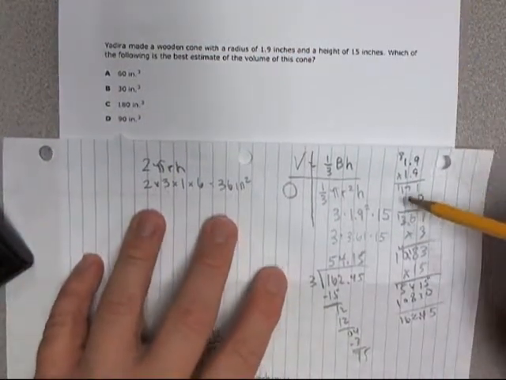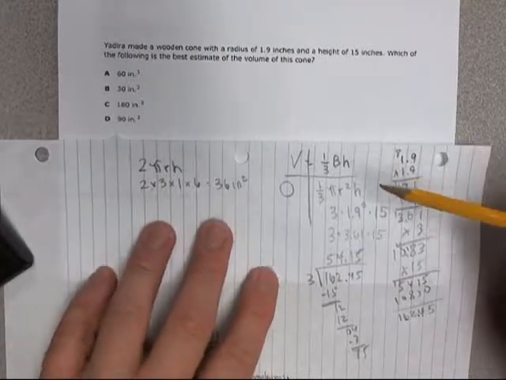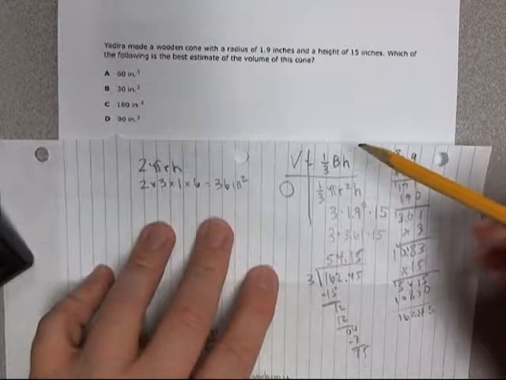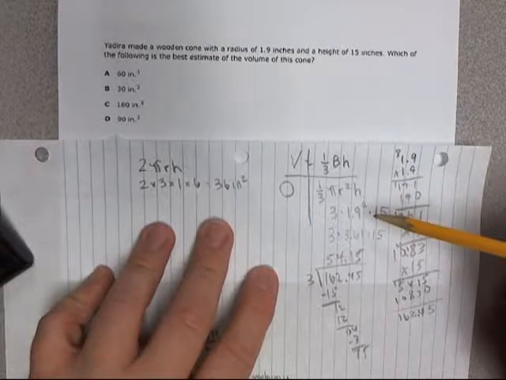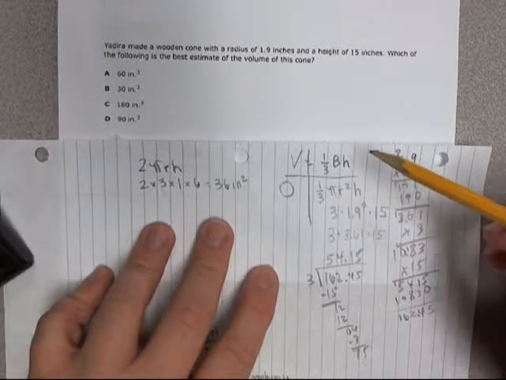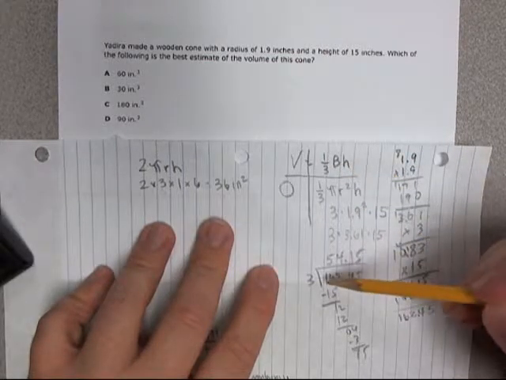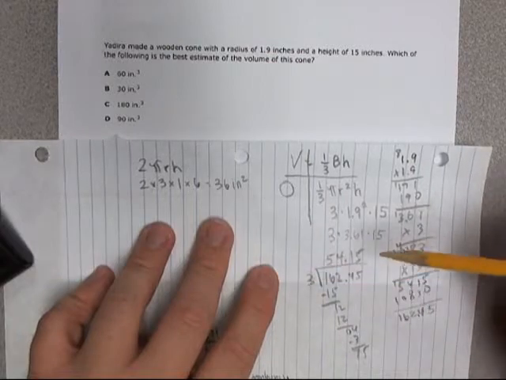Now, common mistake, let's reflect on this. The common mistake that I see when you're solving for volume of a cone is you do what I almost did. After multiplying the area of the base times the height, you forget to divide that number by 3. Okay, so be sure to do that.